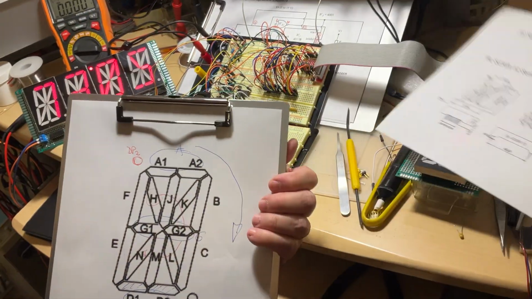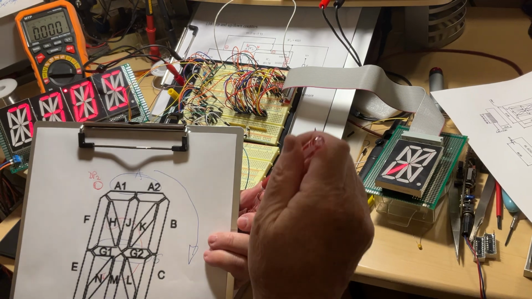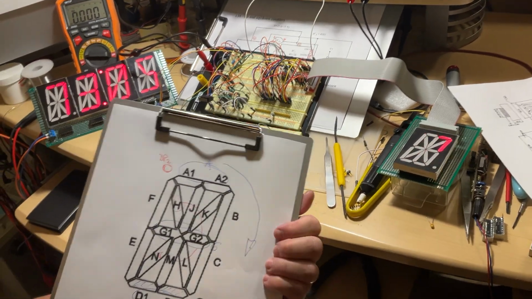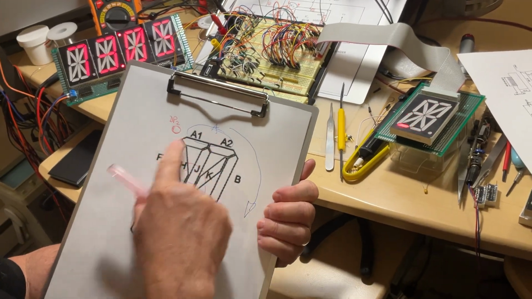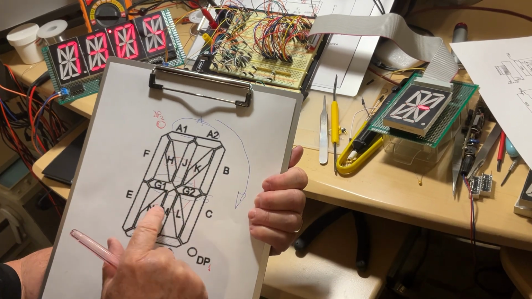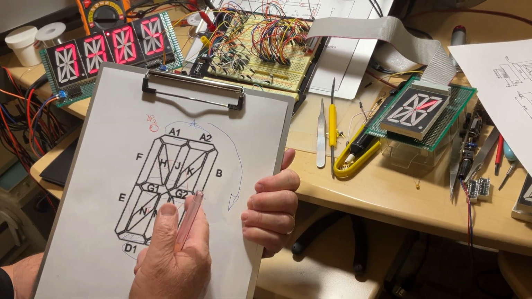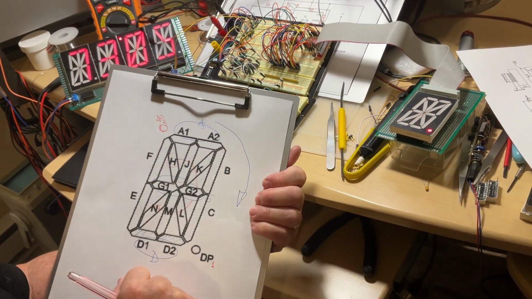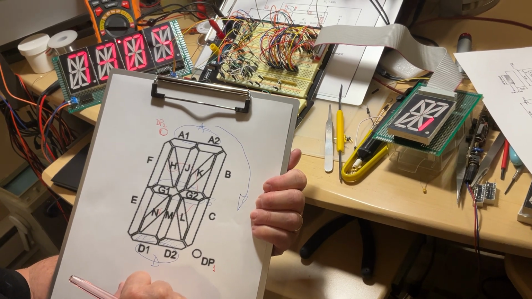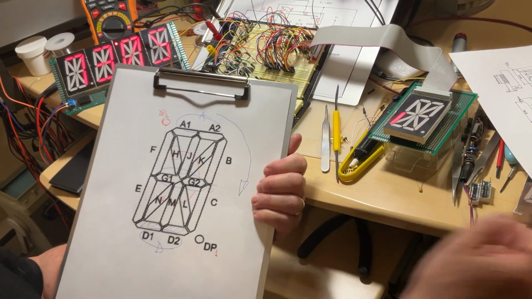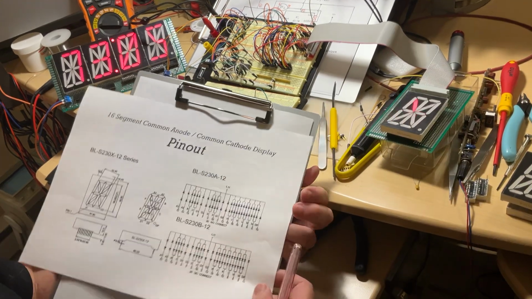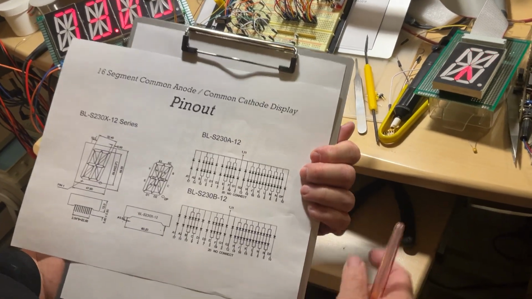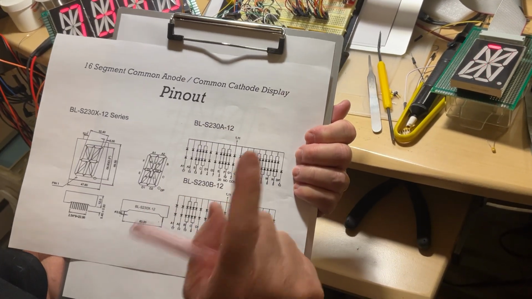Let's go further. So that's the important part to understand: the order of the segments, because when you want to control them, you have to know exactly what segment should be lit. The second thing is also taken from the specifications of the manufacturer. Remember what we discussed some time ago.